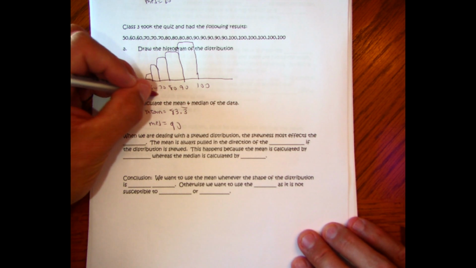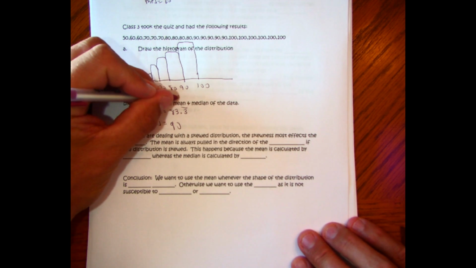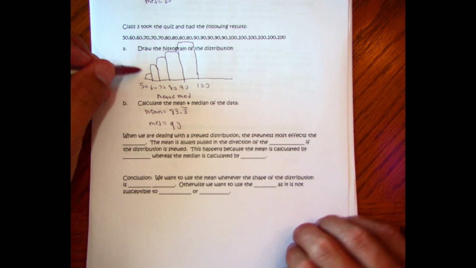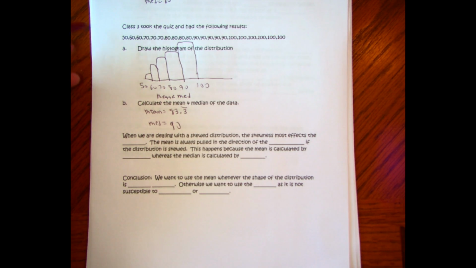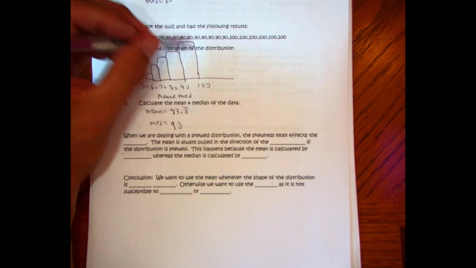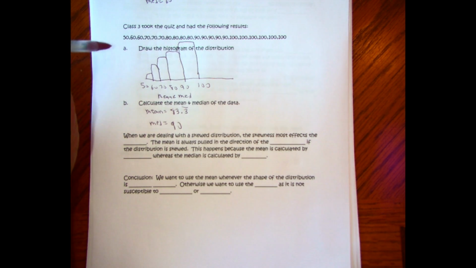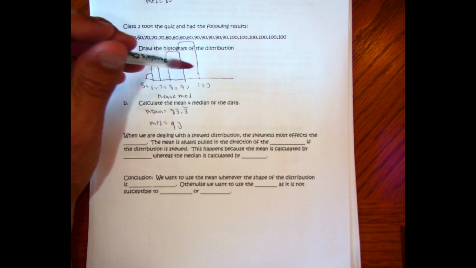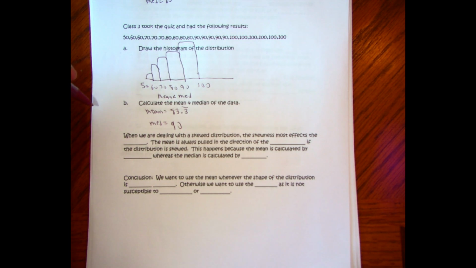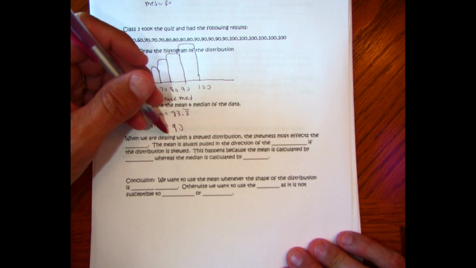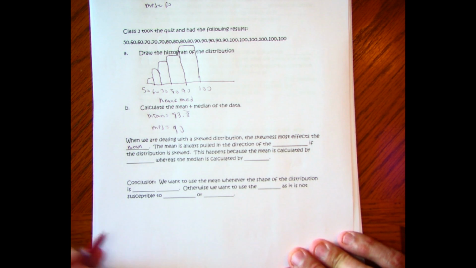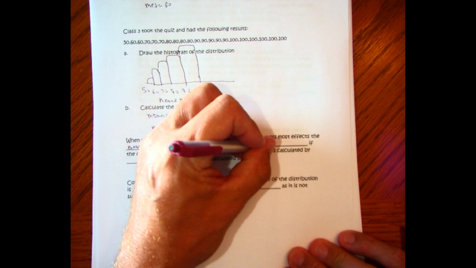So in this case, now the mean is less than the median. Mean is to the left of the median. Well, why? Because these values over here pulled the mean down. Again, the median just looks at these values and says, the middle number's in here. But the mean cares about these people who didn't do so well. So it pulls the mean down, even though we had a whole bunch of people who did real well. So when we're skewed left, the mean is to the left of the median. So when we are dealing with skewed distribution, the skewness most affects the mean. The mean is always pulled in the direction of the skewness or the tail.